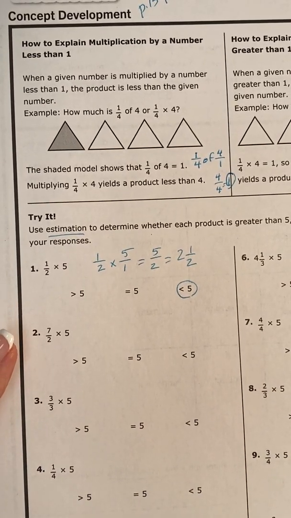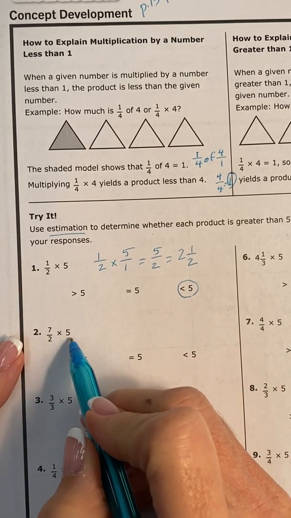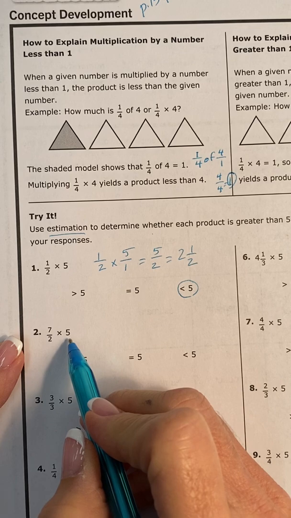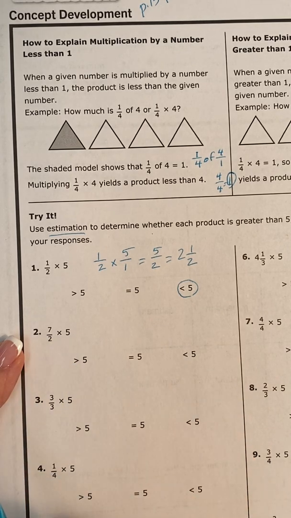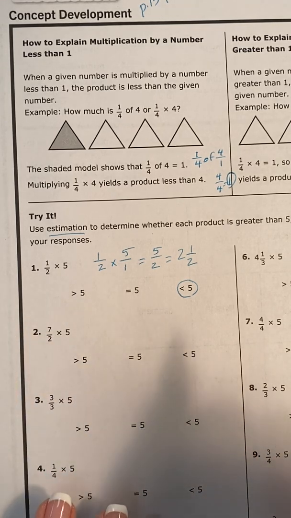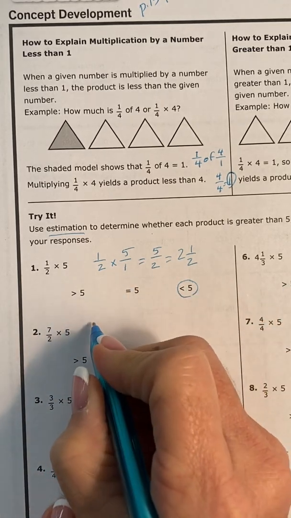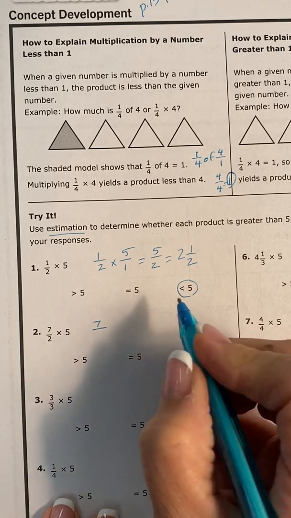All right, so we're finding 7/2 of 5. So it's not quite all of it, is it? Well, what is it? So let's think about what 7/2 is. 7/2 is the same thing as 3.5 times 5, isn't it?